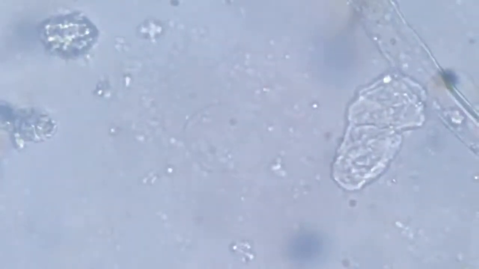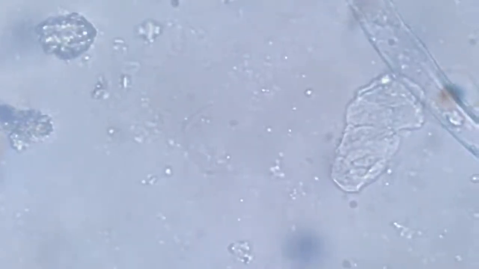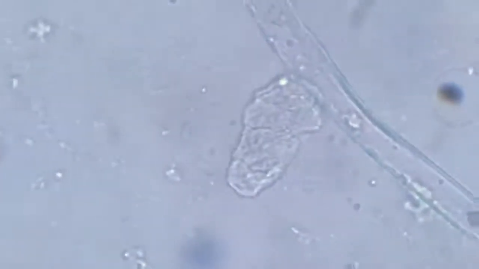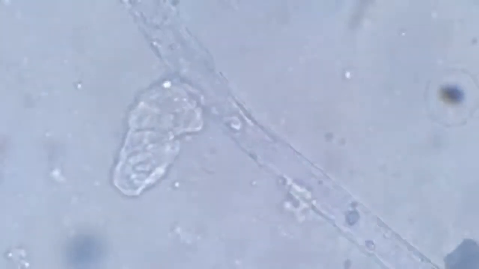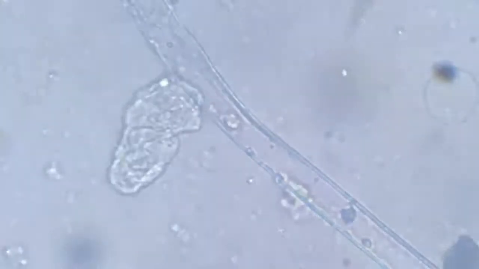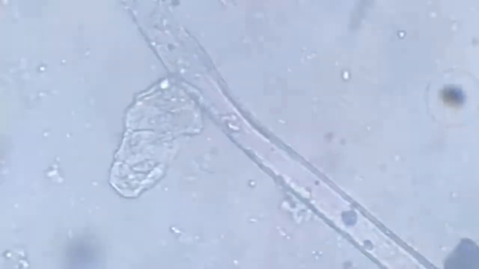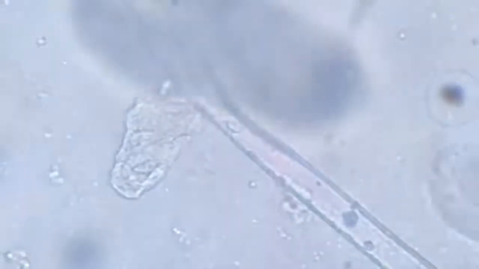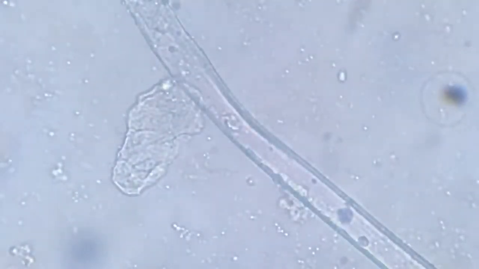This is another amoeba. Just keep an eye on its shape. We'll keep an eye on the shape of this fellow.